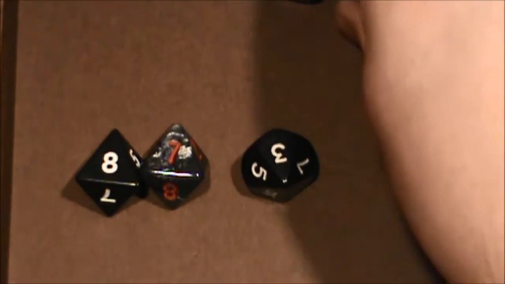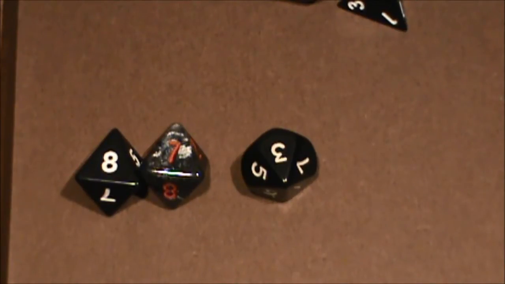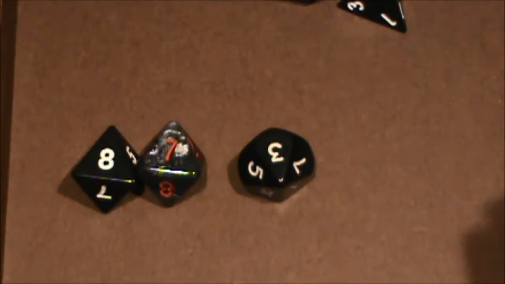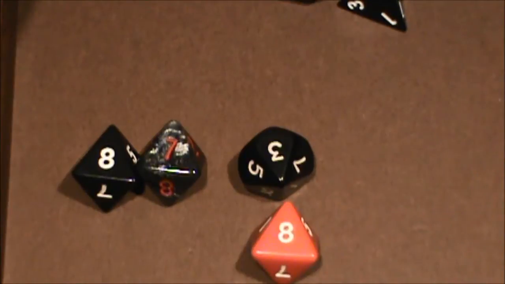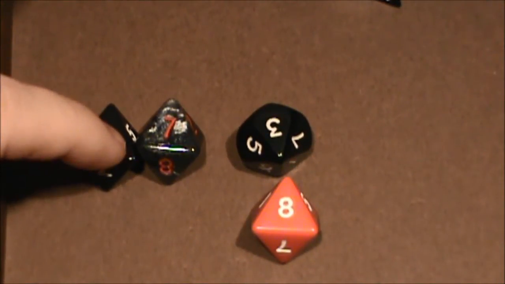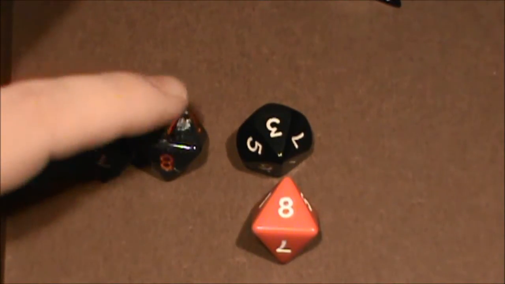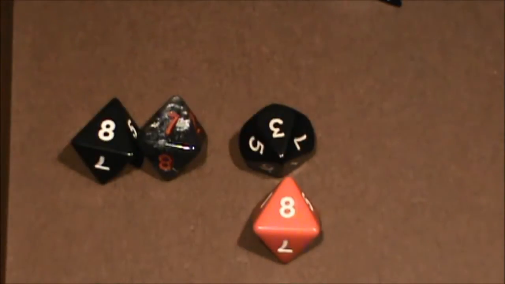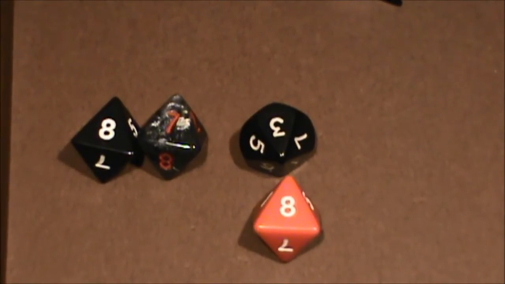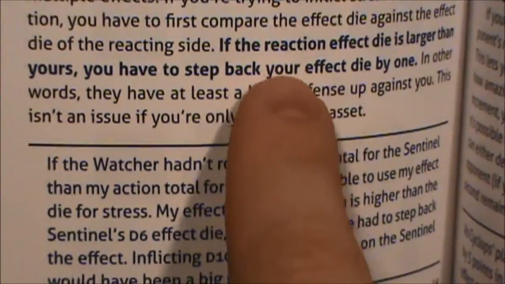For an effect die, let's keep a 10. Now here we see something interesting. The effect die for the villain was an 8. So Spider-Man didn't beat the total, but he has a higher effect die. So what happens there? Well, that's also right here in the book.